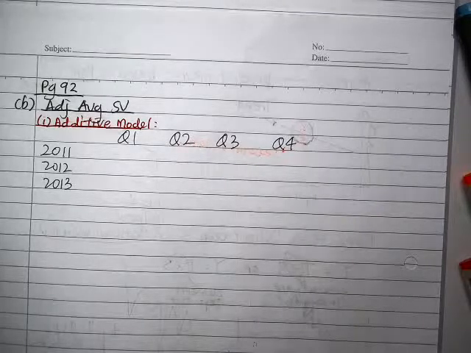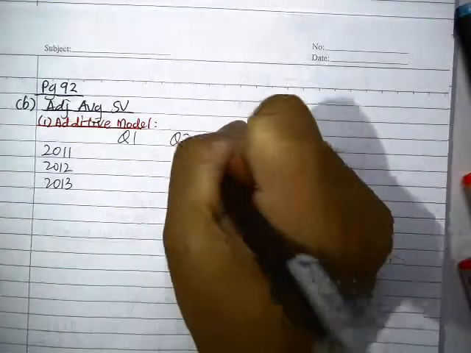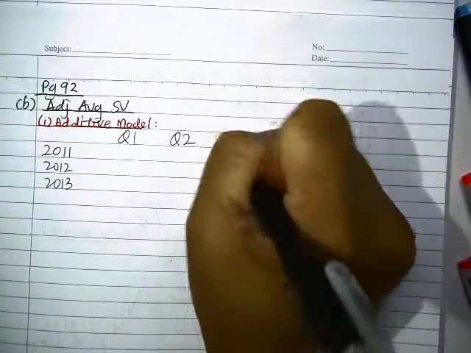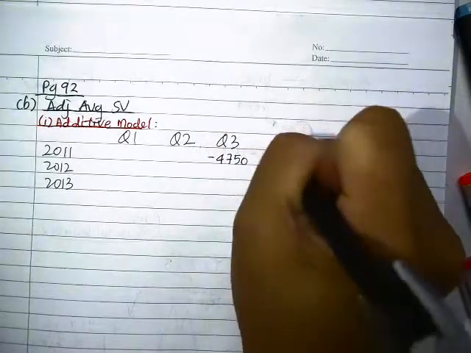Okay, for 2011, 2012, and 2013, my seasonal variation is negative 475, 8913.